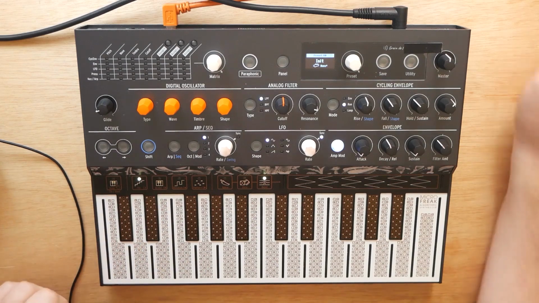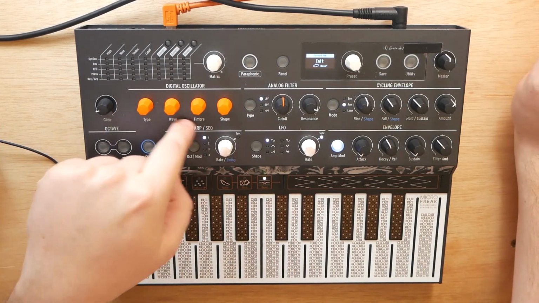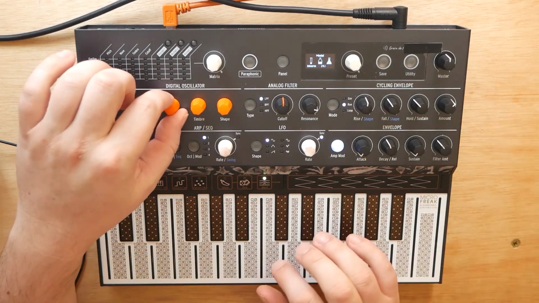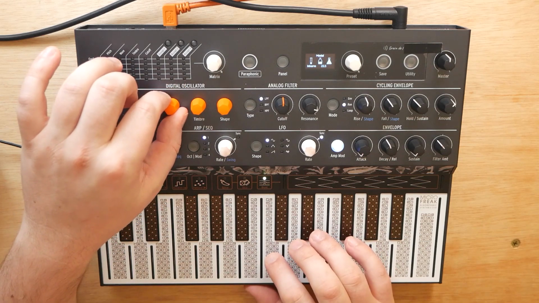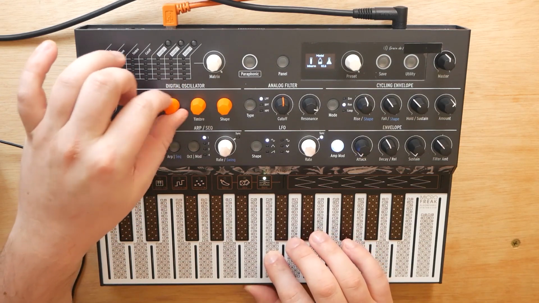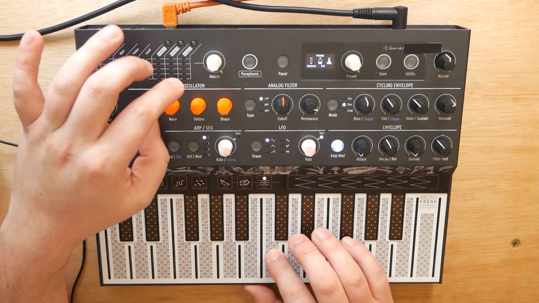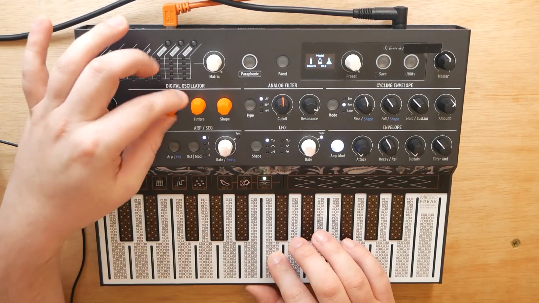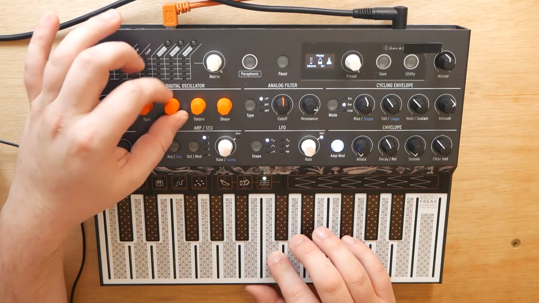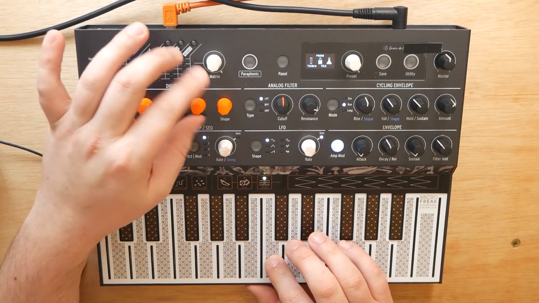So let's go ahead here and start messing with our oscillator knobs here, our controls, and see what we can come up with and see what's going on. So this is what our wave knob does, okay? Timbre knob.